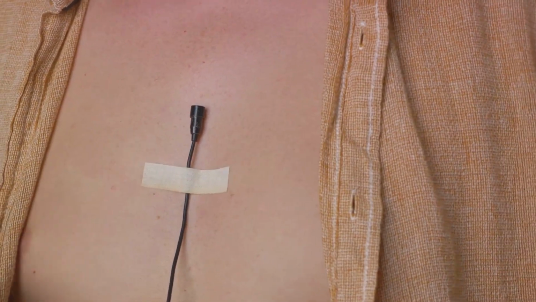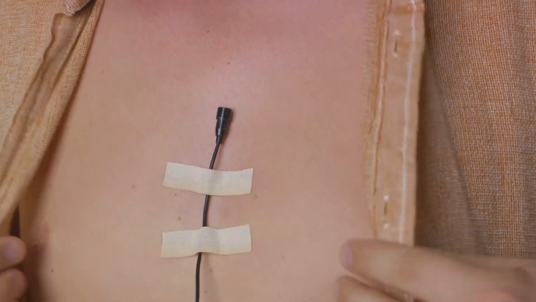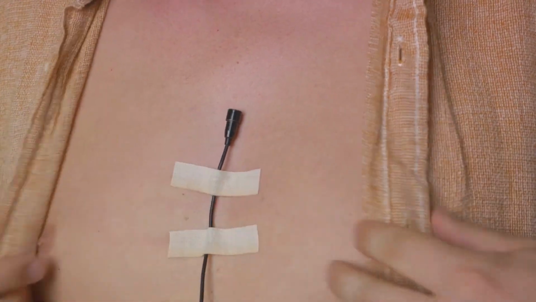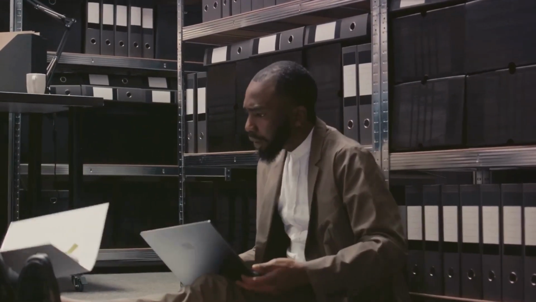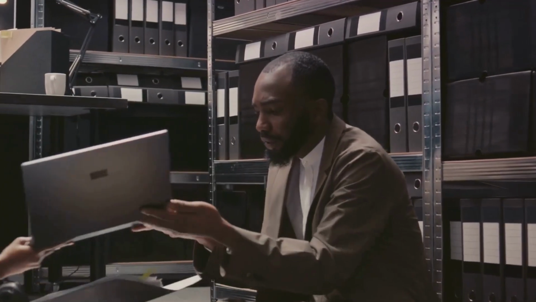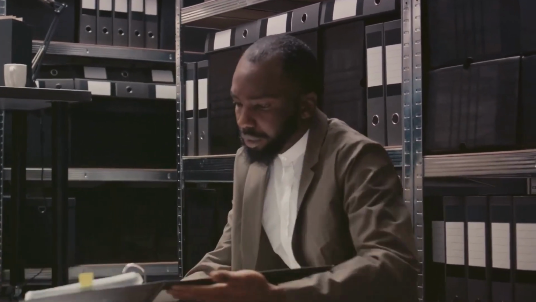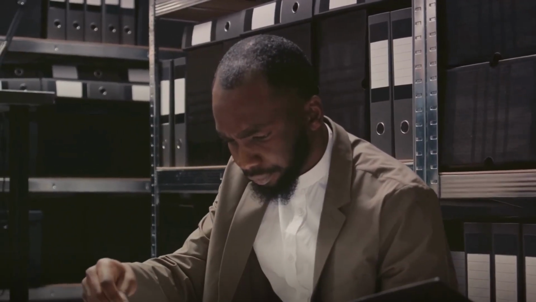Detecting a lie isn't just about spotting the signs. It's a complex process that requires a good understanding of human behavior and careful observation. It can be a challenging task, but with practice, you can become more adept at it. Detecting a lie requires keen observation and a good understanding of human behavior. But what if you are the one being accused of lying? Let's explore that in our next scene.